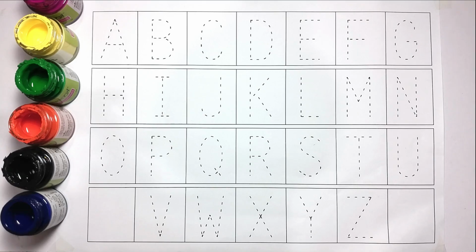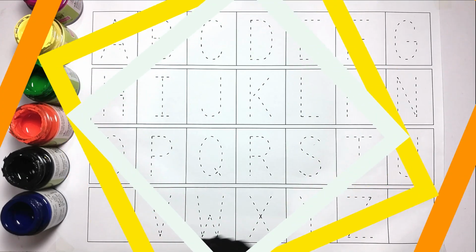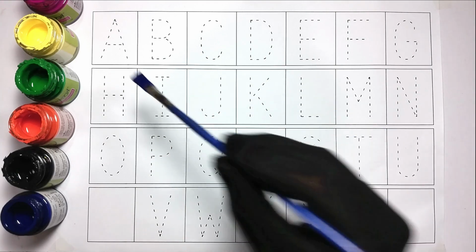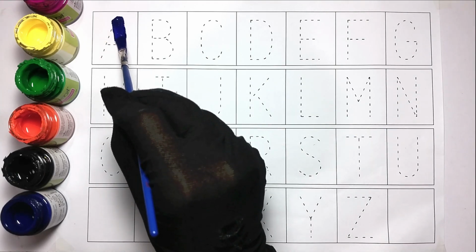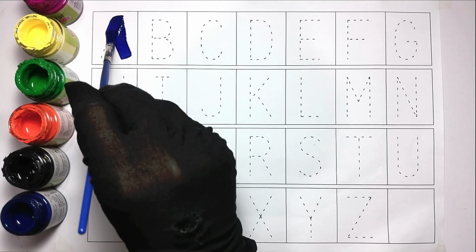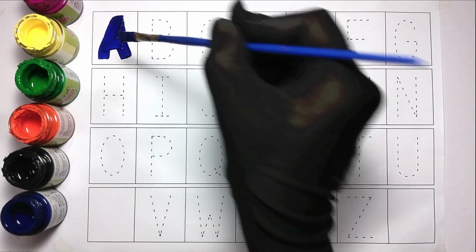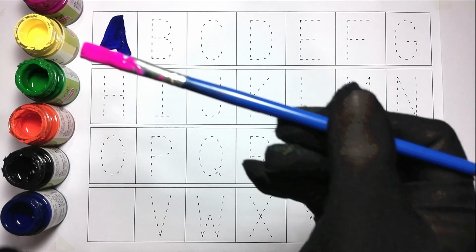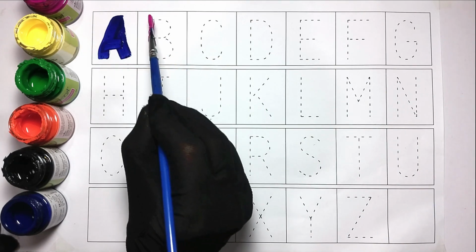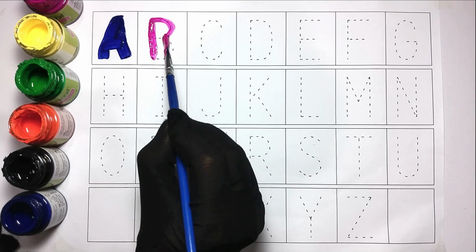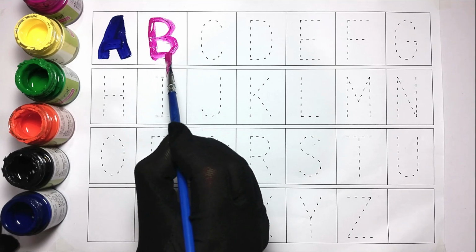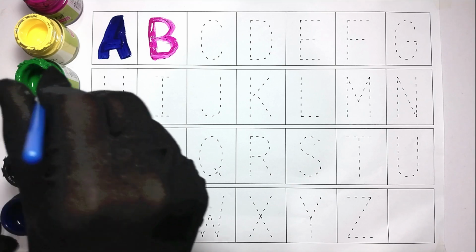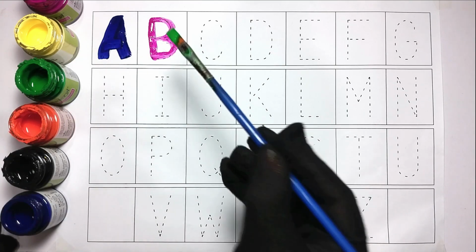Today we will learn A for apple, B for ball. Blue color. A for apple. Purple color. B for boy. Green color.